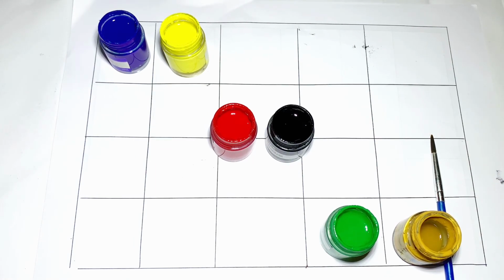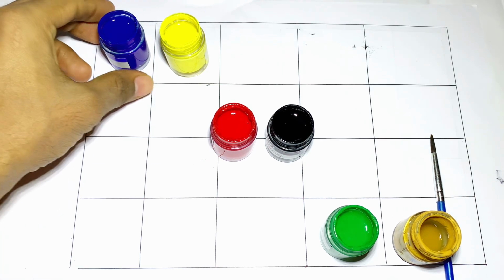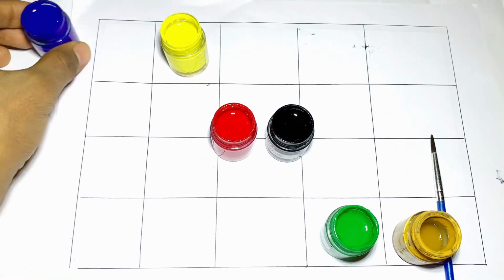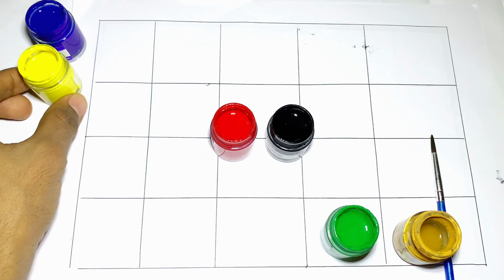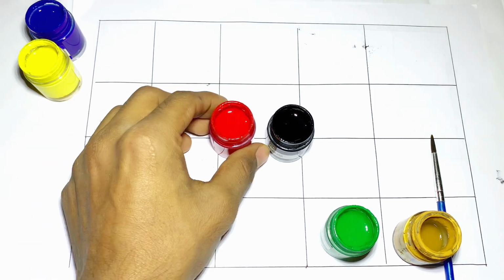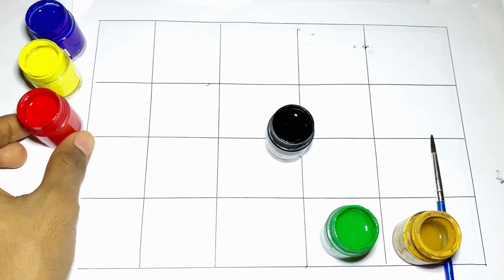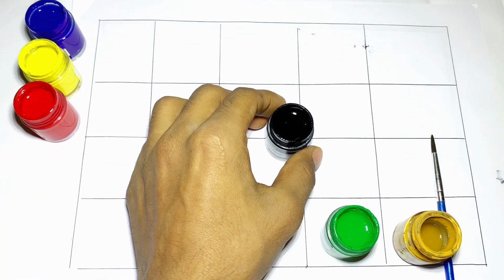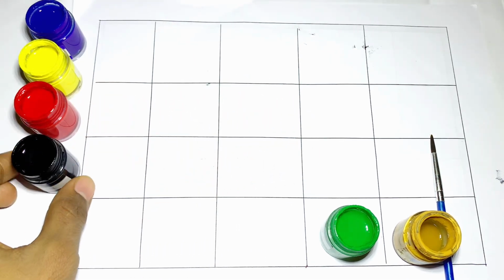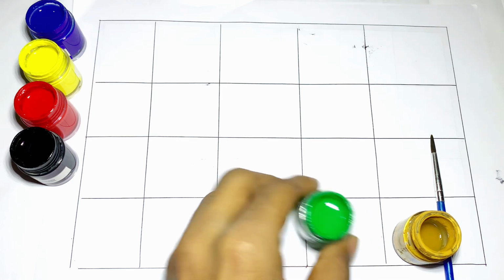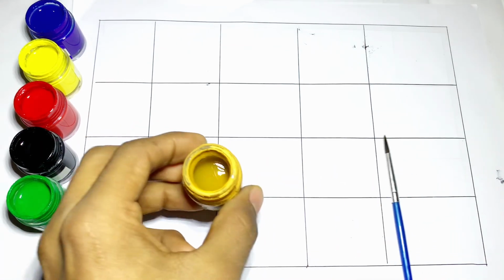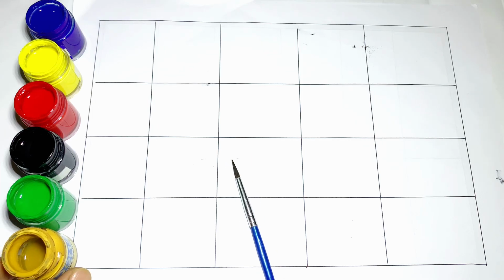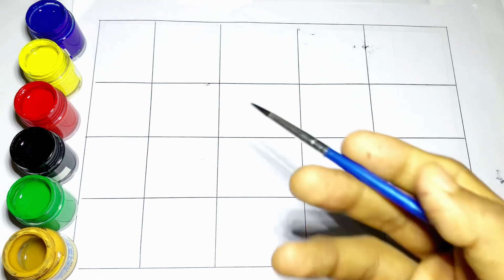Today we learn numbers. Kids, colors names: blue color, yellow color, red color, black color, green color, yellow color. Kids, now coloring numbers.